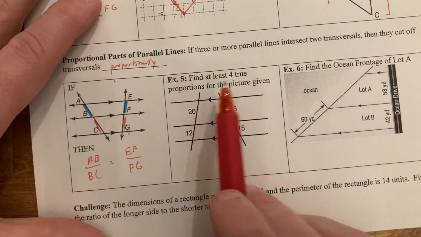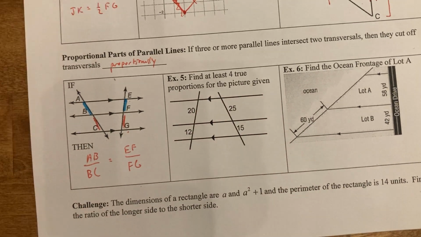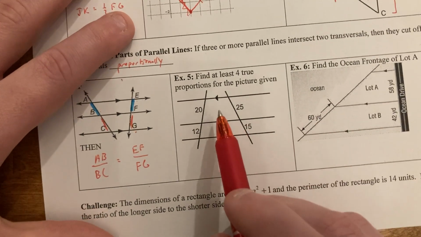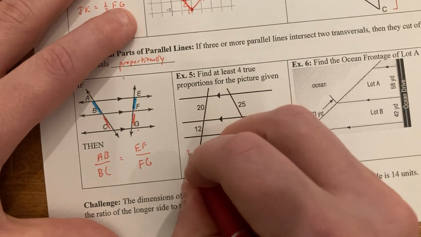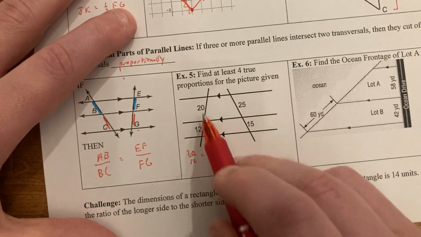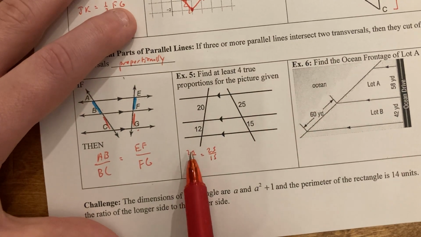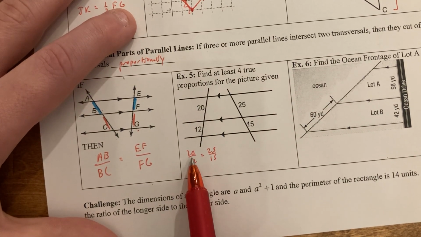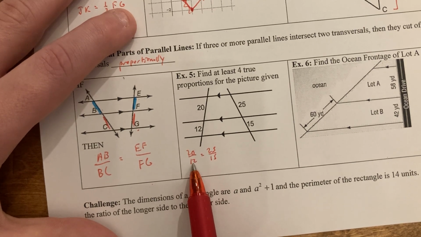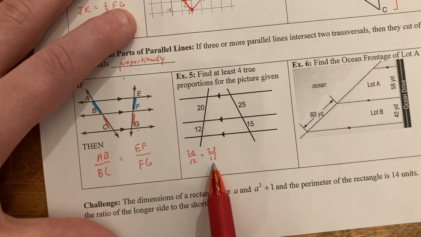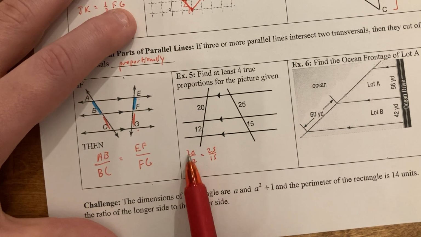Okay, over here, it says find at least 4 proportions. There's all kinds. All right, we could say 20 is to 12 in the same way that 25 is to 15. So for example, these both reduce. This is 5 4s. This is 3 4s. This is 5 5s. This is 3 5s. So it works out. This is a 5 to 3 situation.